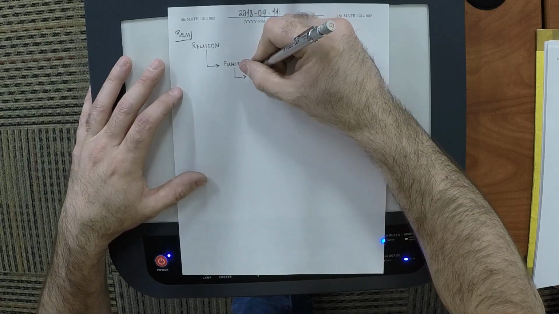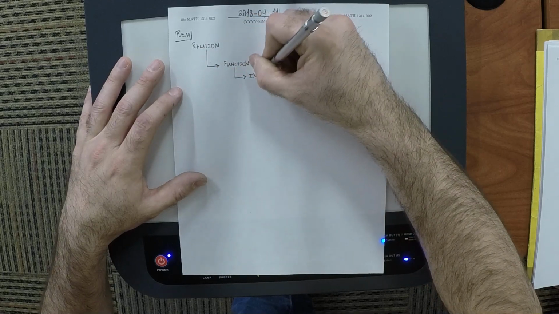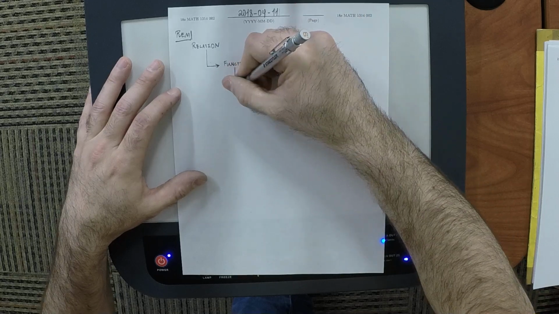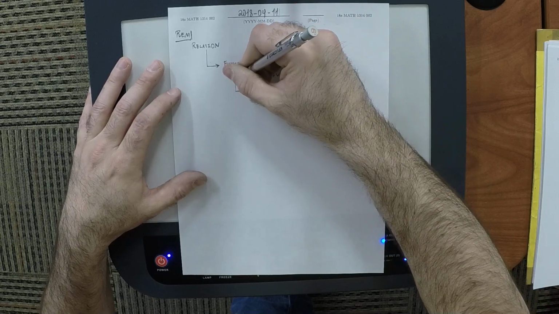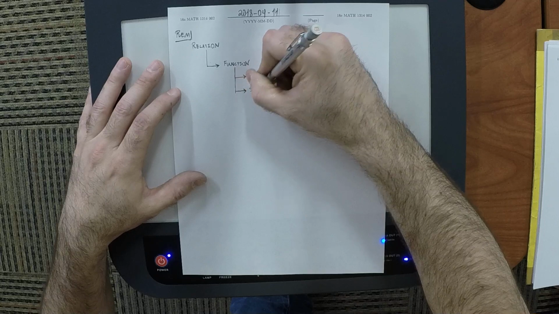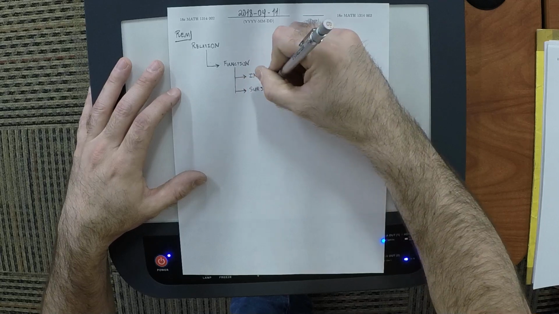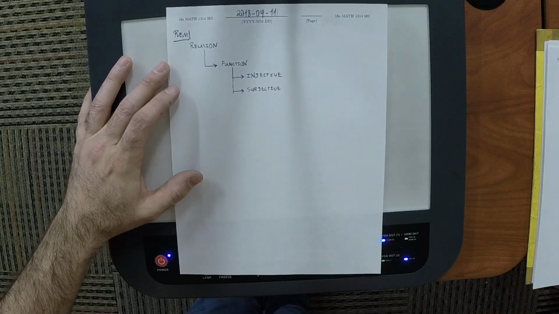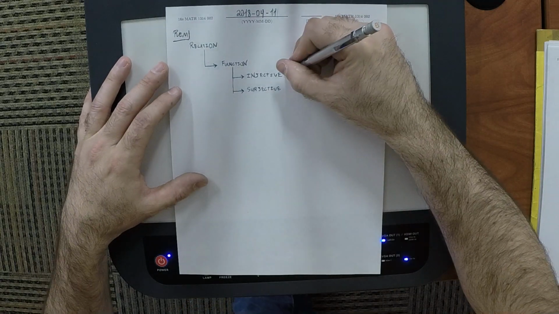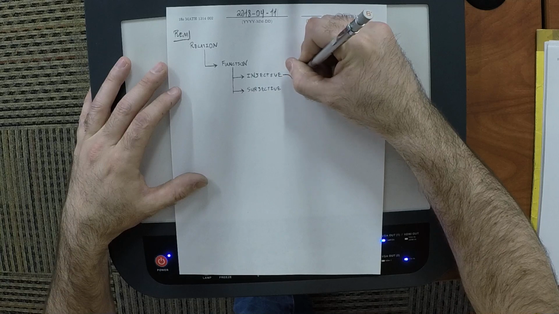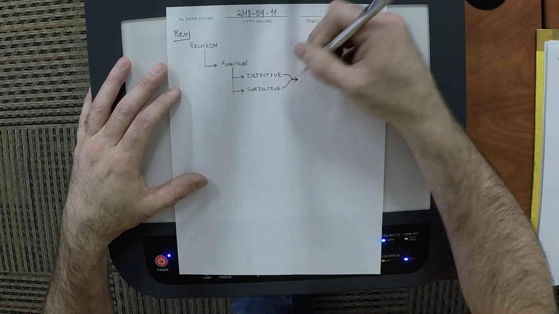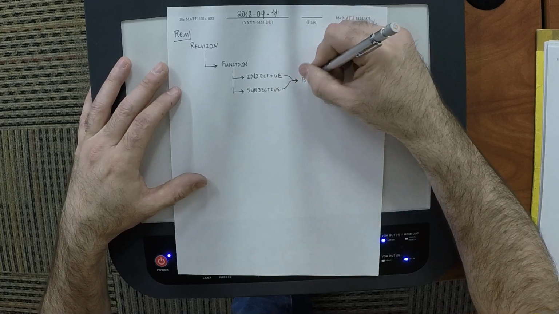One specific kind of function is an injective function. Another kind of function is a surjective function. And if it is both injective and surjective, then that's a special enough case that we have a special name for that. That's bijective.